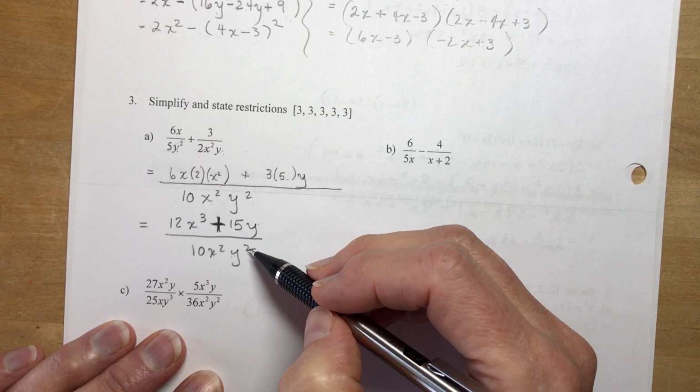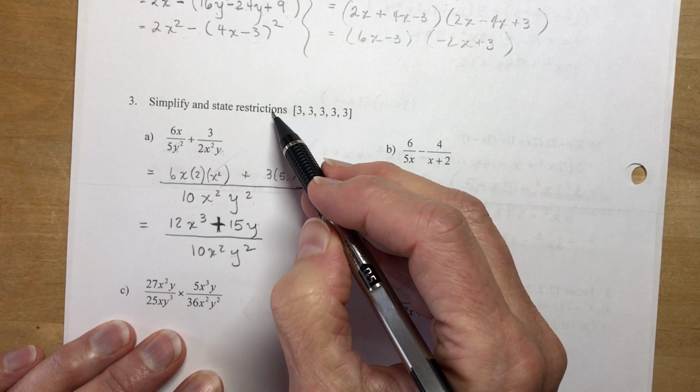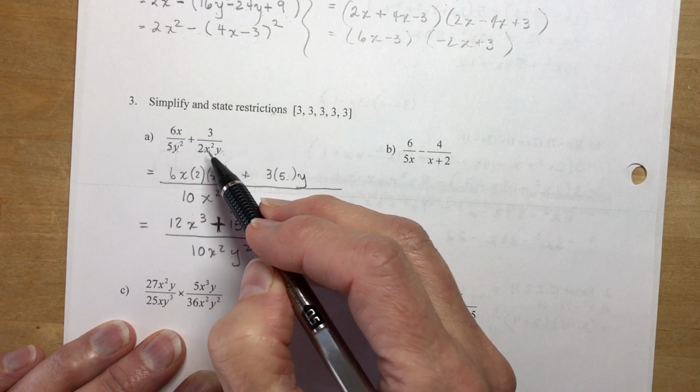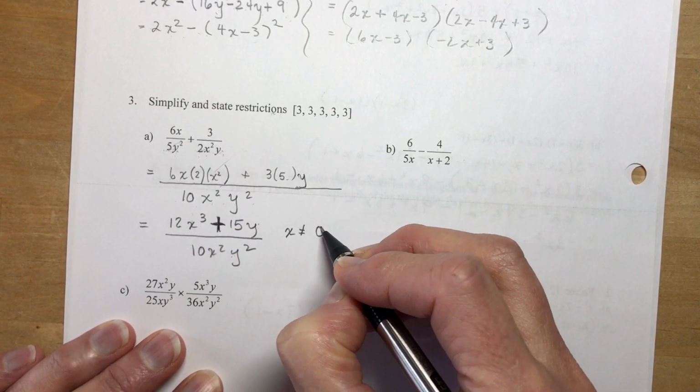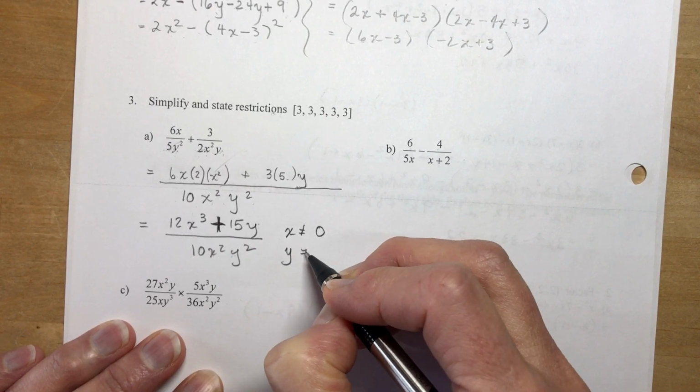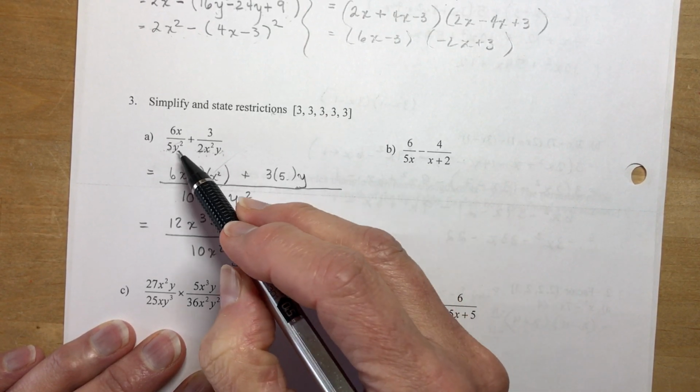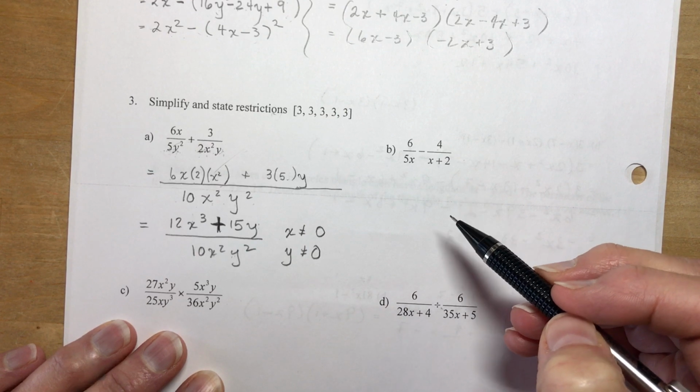Now you also need to state the restrictions. Restrictions are what makes the denominator 0 here. So x cannot be equal to 0, and neither can y. And you do that from looking here.